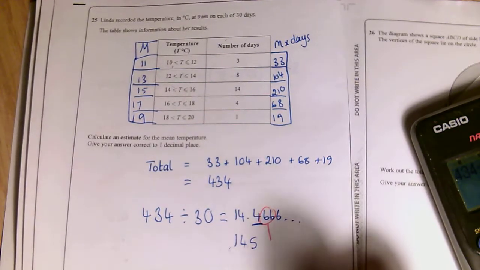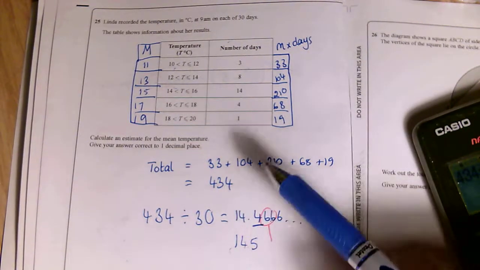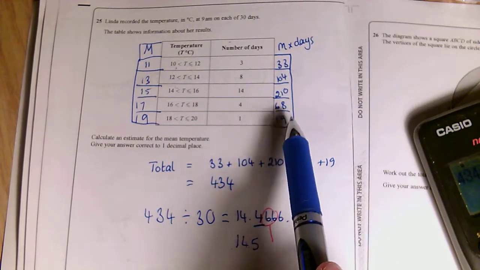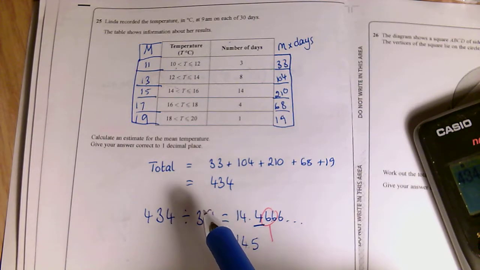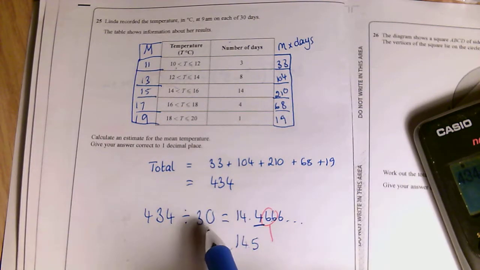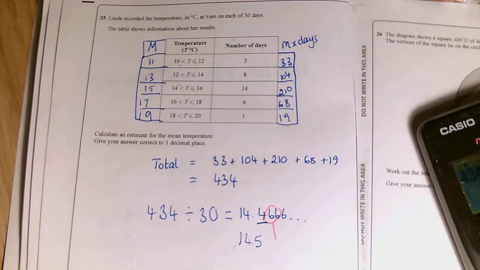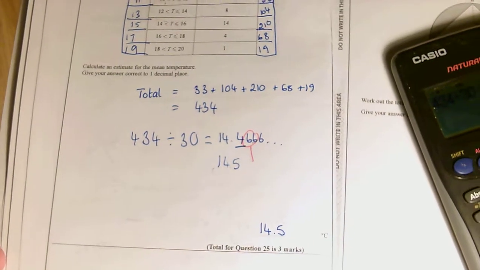My answer is 14.5. First mark here comes from doing the midpoint times the number of days, and adding them together. The second mark comes from dividing that by 30. Third mark comes from getting your correct answer. You actually would have still got that last mark for having 14.4 or 14.5.